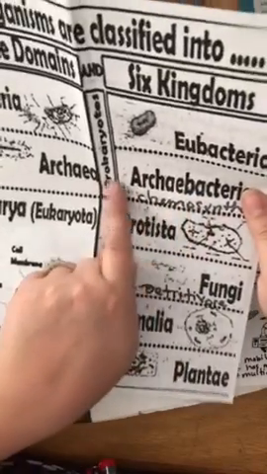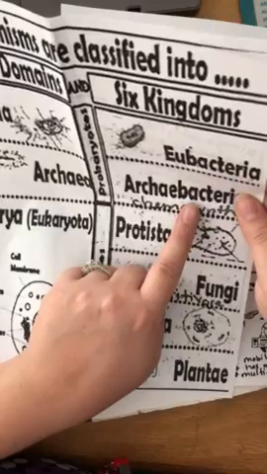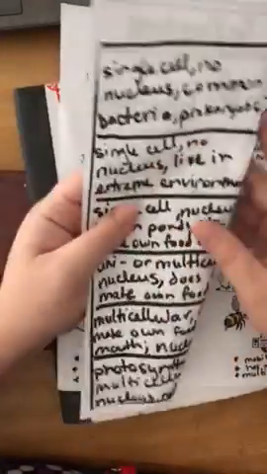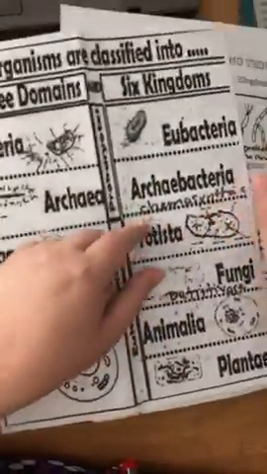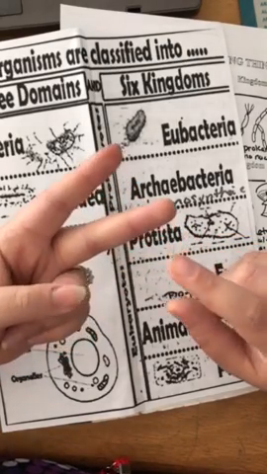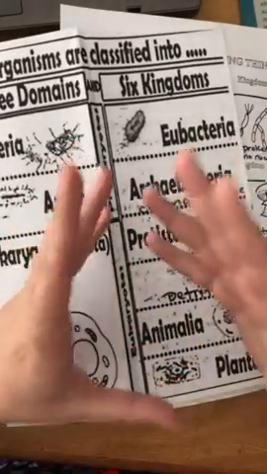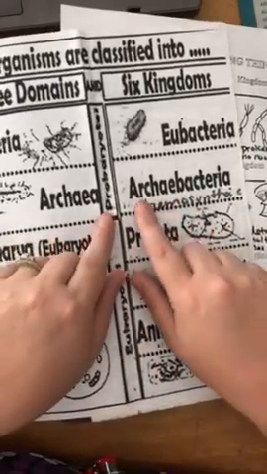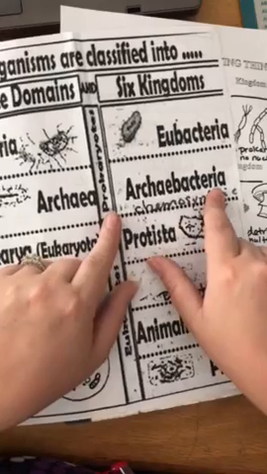Archaea bacteria, however, is much different. Archaea bacteria can be found in extreme environments. And when I say extreme environment, I mean an environment like a volcano, or the very, very bottom depths of the ocean where the lava is coming up from the Earth's mantle. Okay, so these bacteria live in places that we might never see.